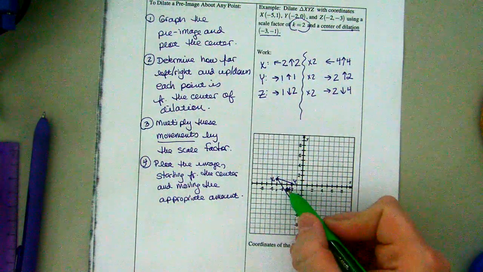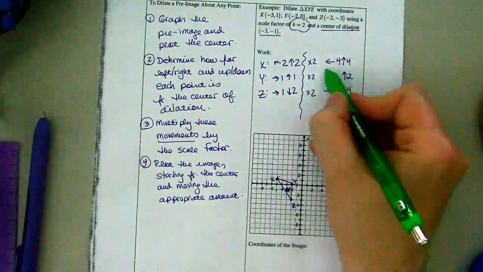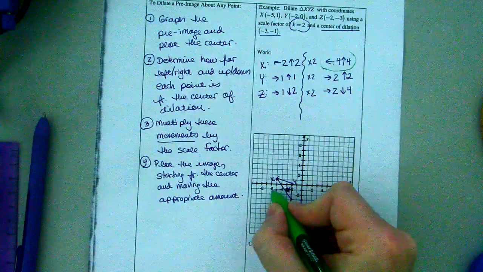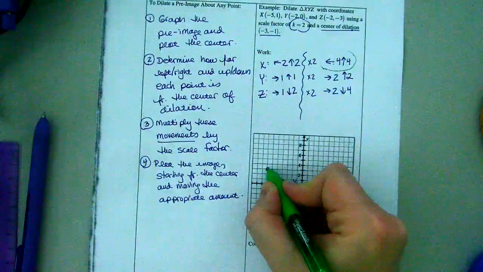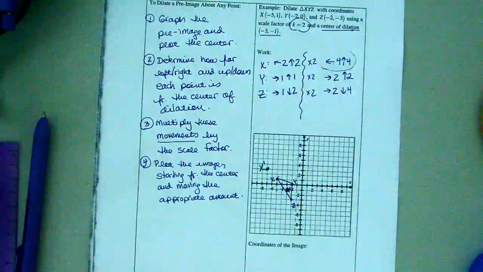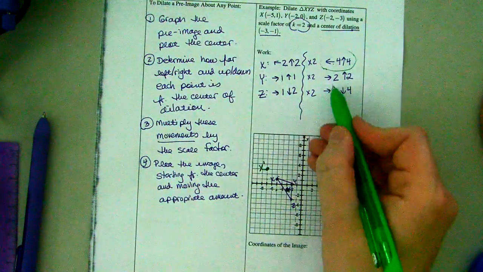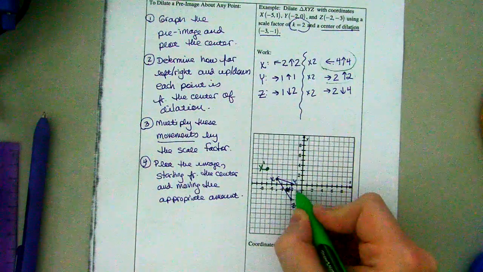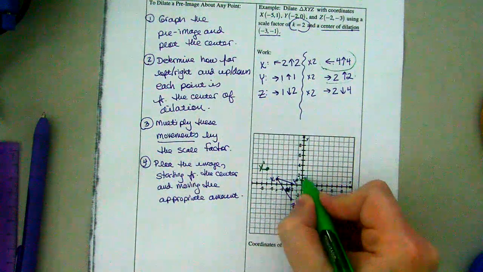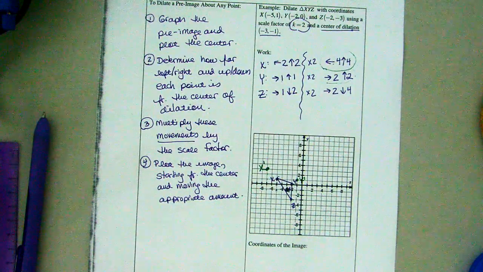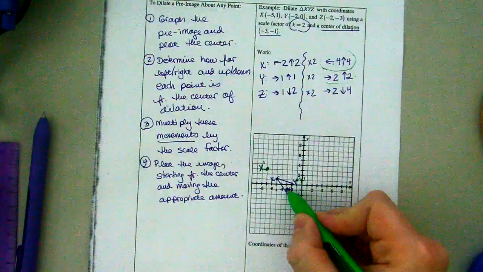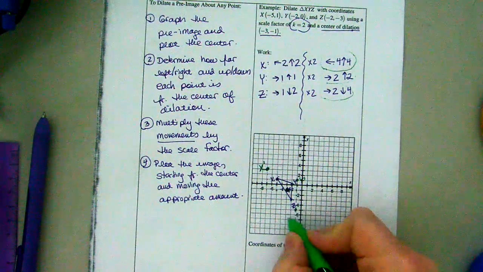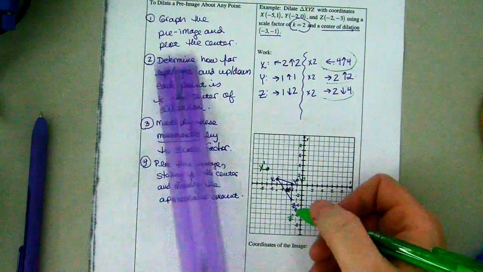So now, to get to my new x, my x prime, my directions say I should move from the center, left 4 and up 4. 1, 2, 3, 4, 1, 2, 3, 4. My x prime is right over there. To get to my y prime, I'm going to start from my center, and I'm going to use these movements of go right 2 and up 2. 1, 2, 1, 2. Y prime is over there. To get to my new z, I'm going to start from that center of dilation. My movements say go right 2, down 4. 1, 2, 3, 4. Z prime is there. I'm going to connect the dots.